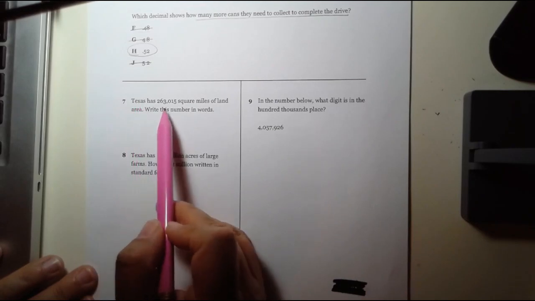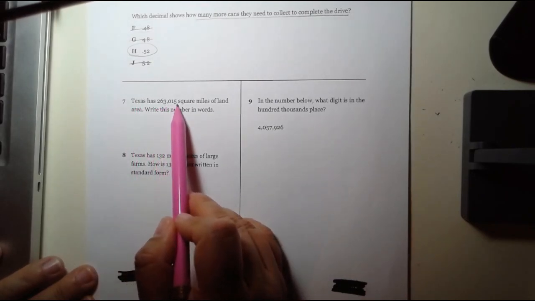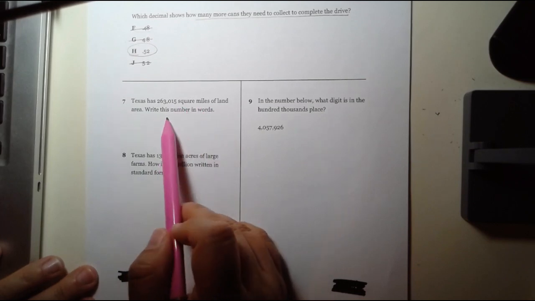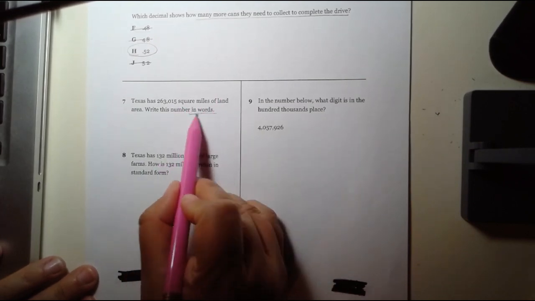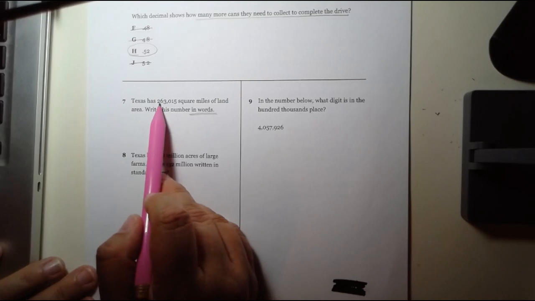Alright, 7. Texas has 263,015 square miles of land area. Write this number in words. So let's start slow, okay?